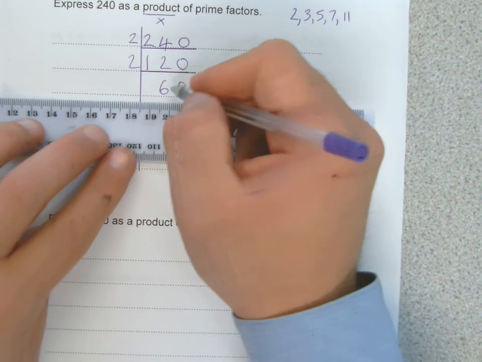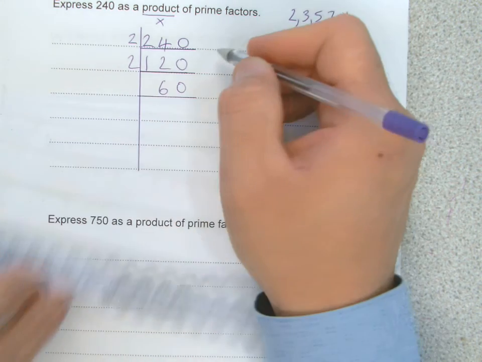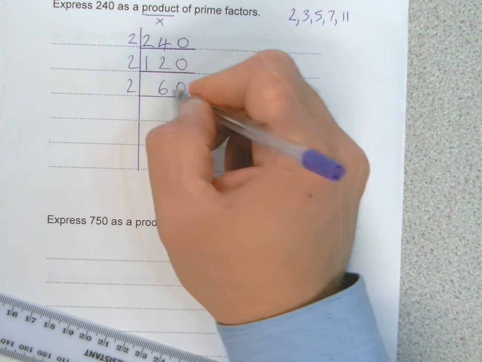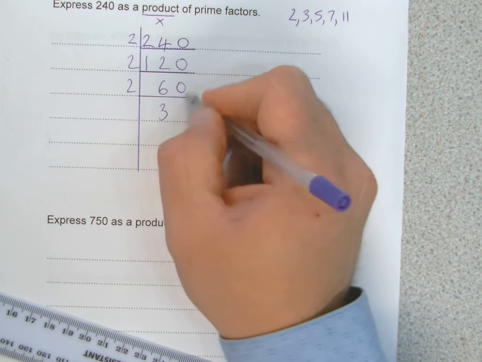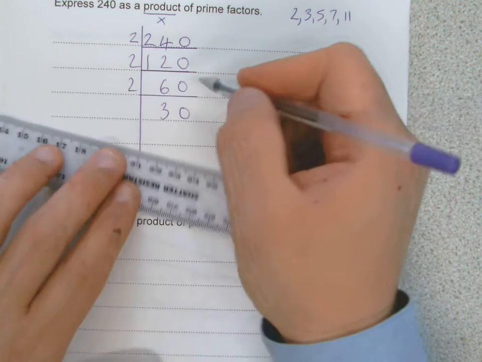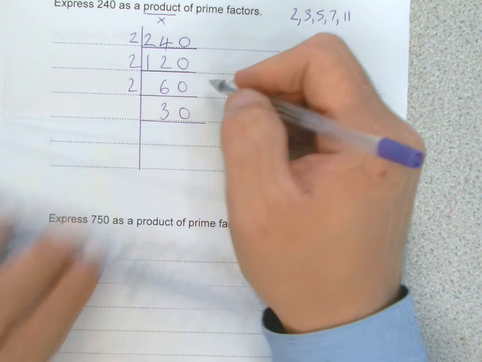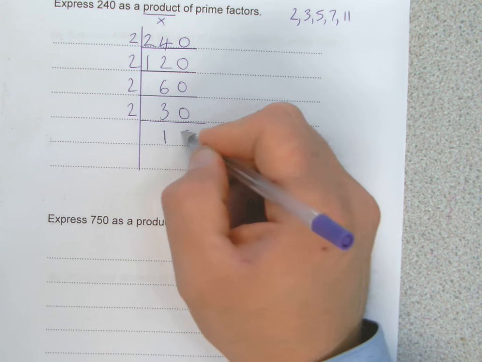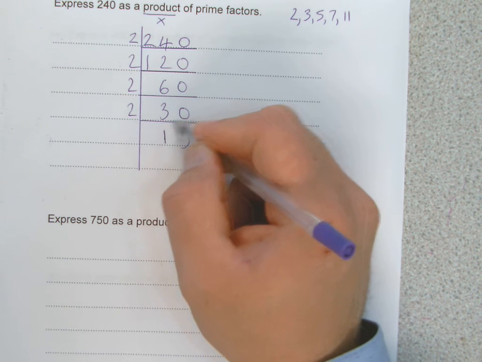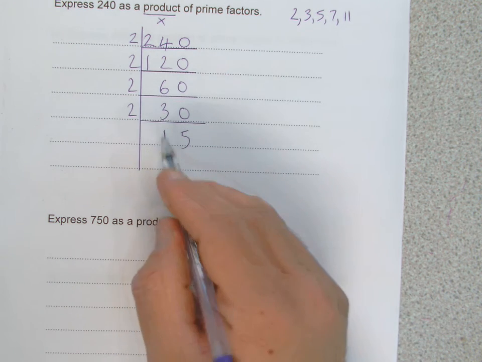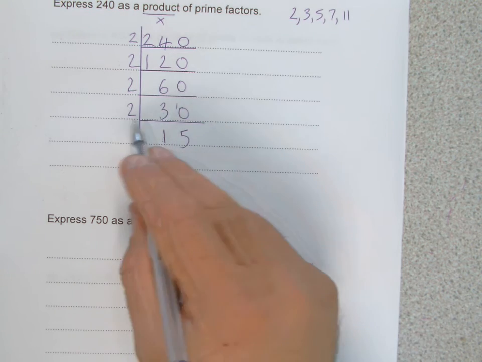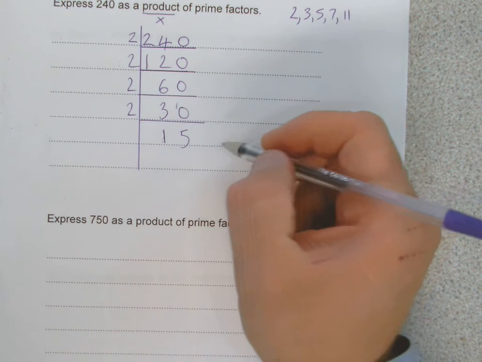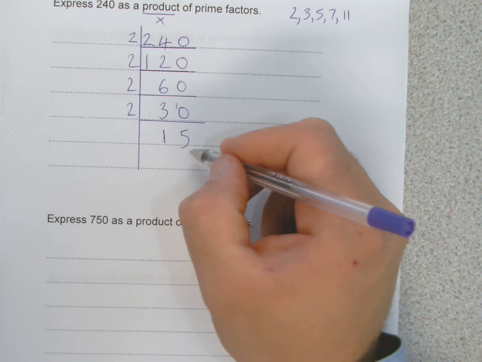So we've got 60. Now let's break that down. In 60, of course 2 will go into that, 2 will go into 6 3 times, into 0 times, so 30. Again, we've got another 2. 2 goes into 30 15 times. So we divide 2 into 30. 2 goes into 3 once, with 1 left over. 2 into 10 goes 5 times. So 15.